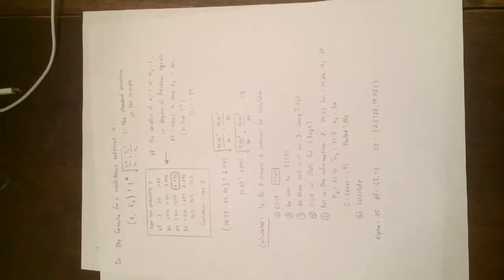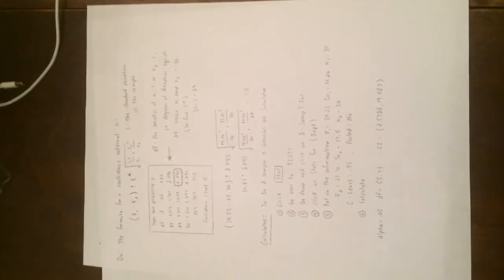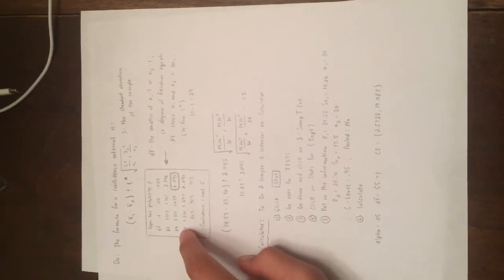We got our degrees of freedom by the smaller of n1 minus 1 or n2 minus 1. n1 equals 30 and n2 equals 30, and 30 minus 1 equals 29, so that's where we get our 29.